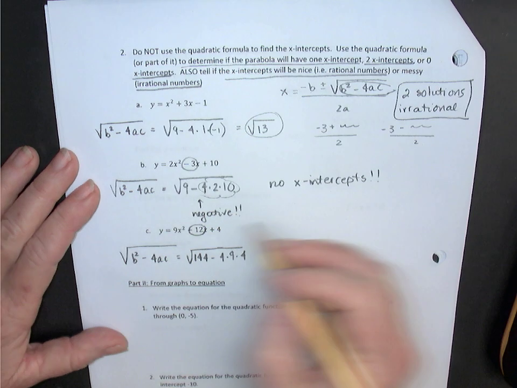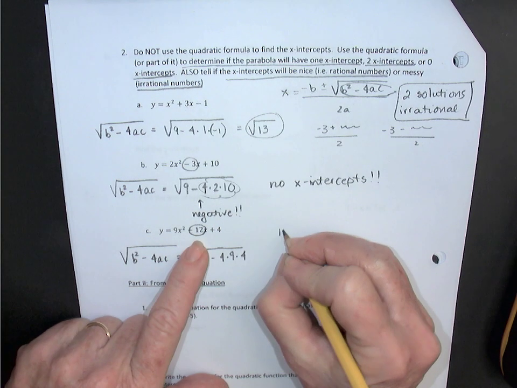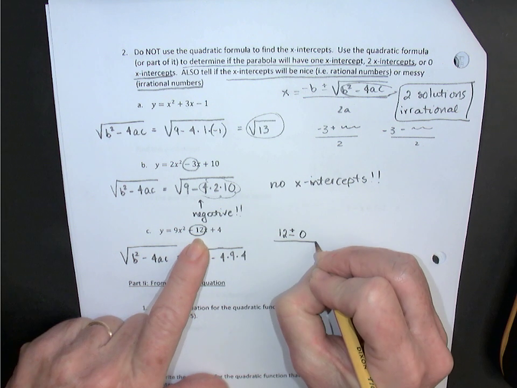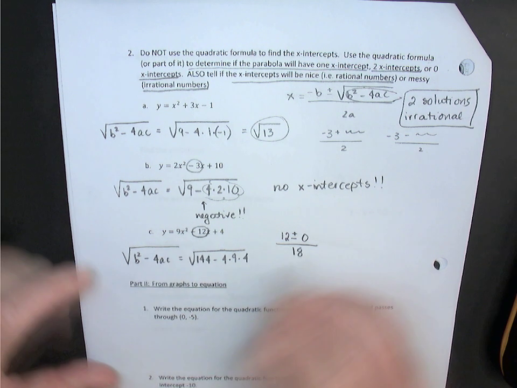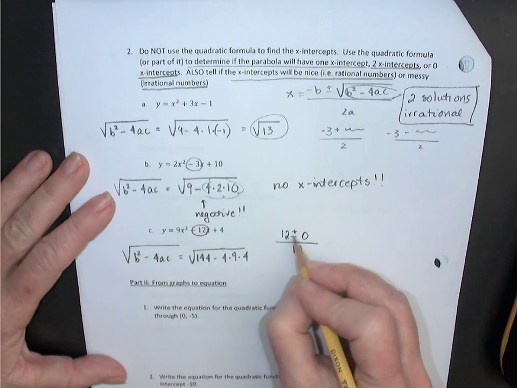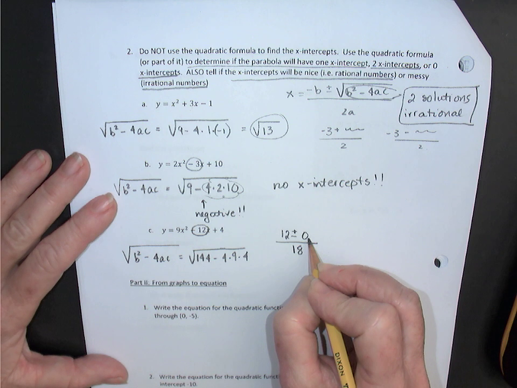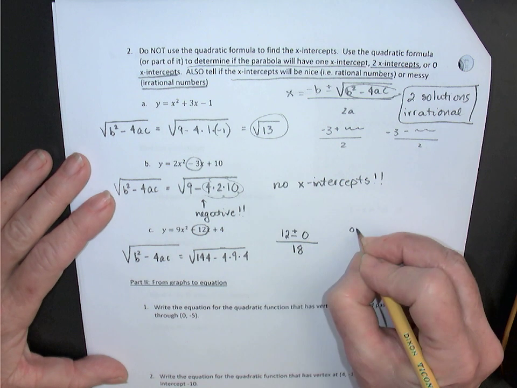So if I was going to use the quadratic formula, I would have the opposite of b plus or minus 0 over 2 times a. Whether I have 12 plus 0 or 12 minus 0, it gives me the same thing. It gives me a 12. So I'm only going to have one x-intercept here.